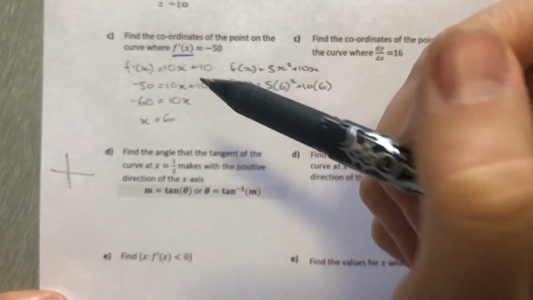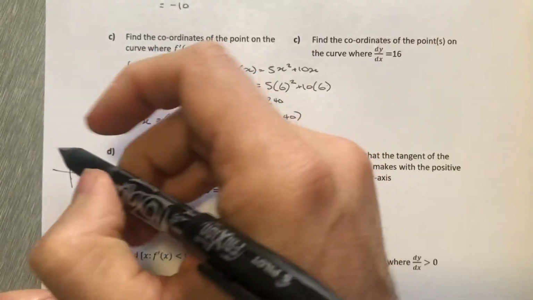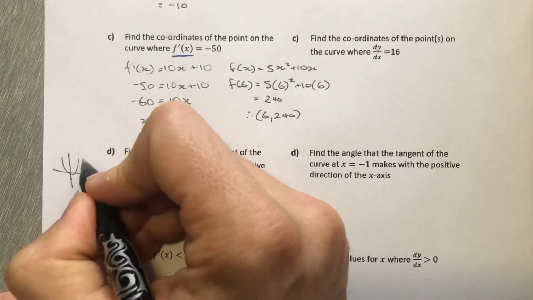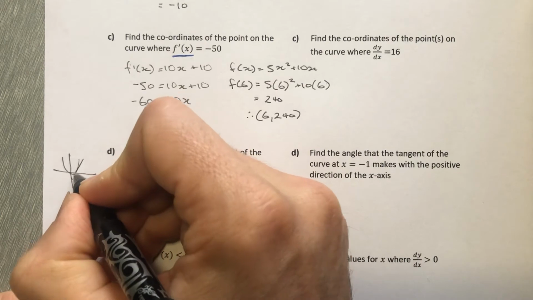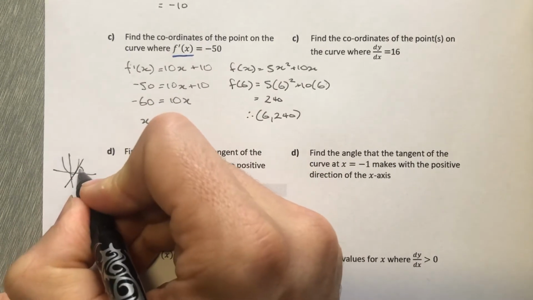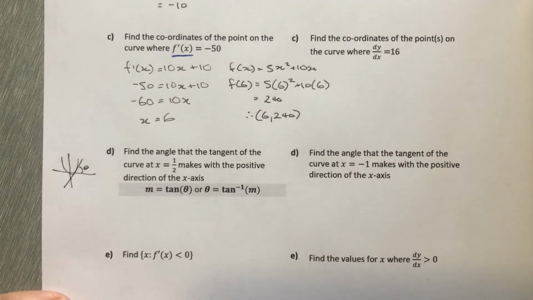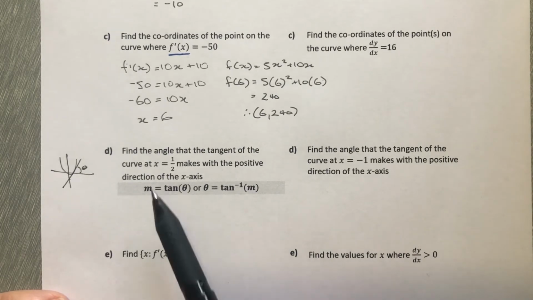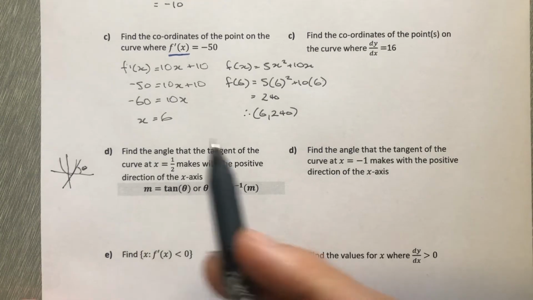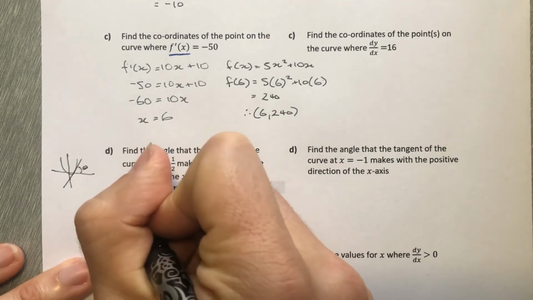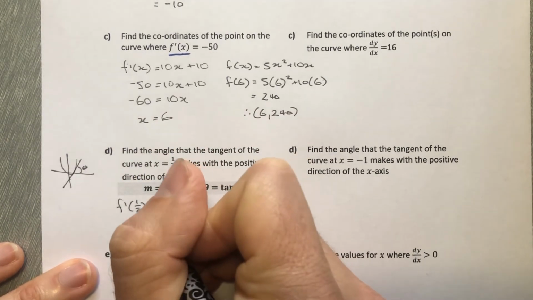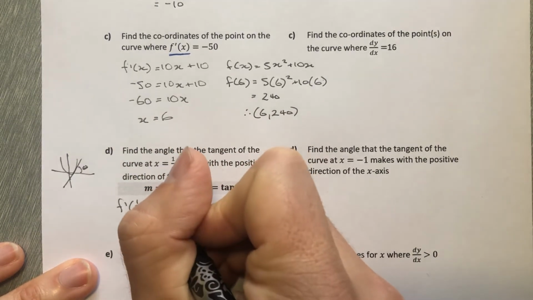Okay, so it's just saying that, let's just say it's some parabola. When you've got your tangent, let's just say it's like that, the angle here, it wants to know that angle. Now to work out the angle, we need the gradient. So we need to work out what the gradient at x equals 1/2 is. So we just need to substitute that half into our derivative formula.